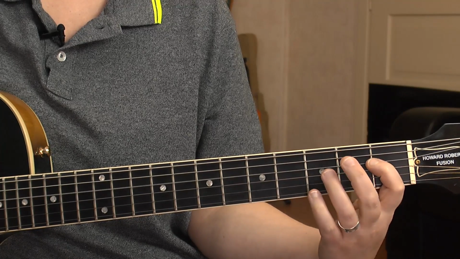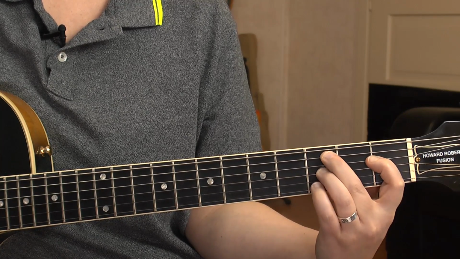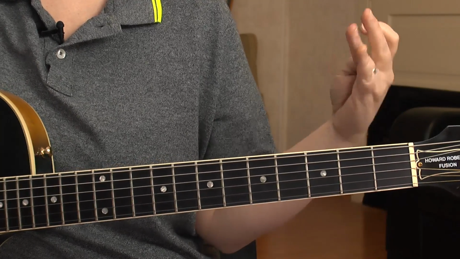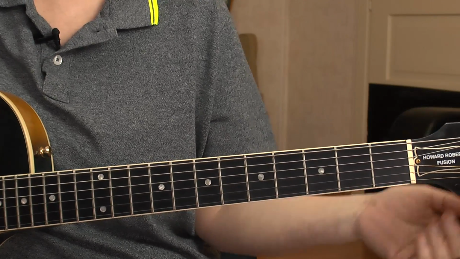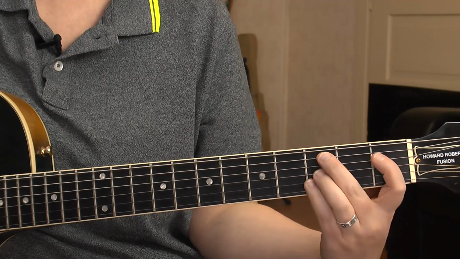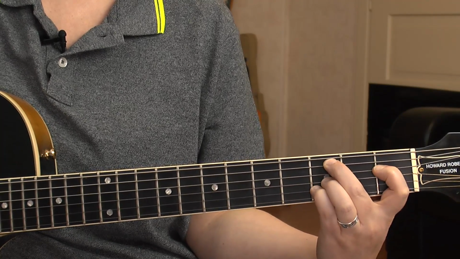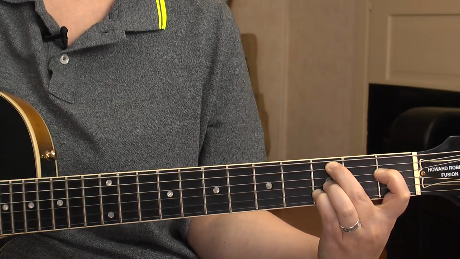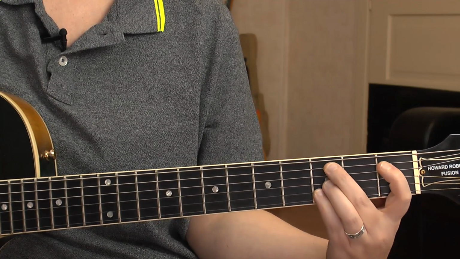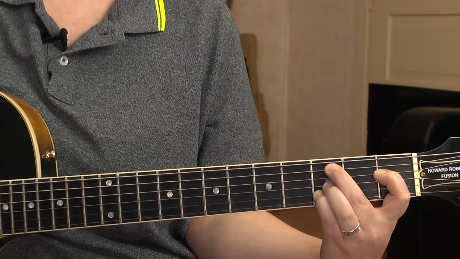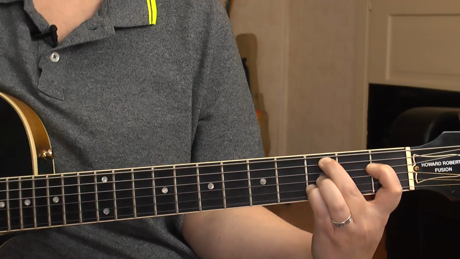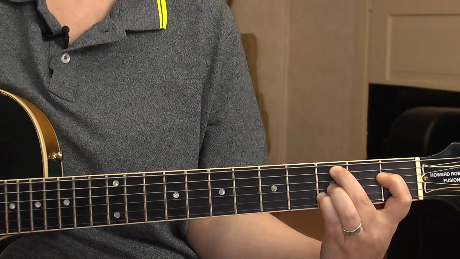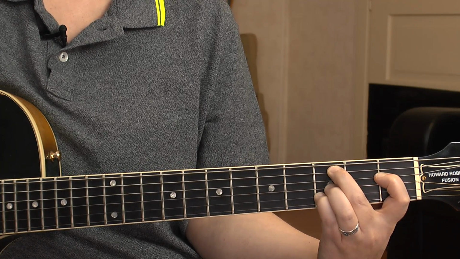So middle, index, ring, and now we add the 9th again. We know we have the 9th and the 11th. Don't play the 6th, and we don't have a good 6th here anyway. So this is a C minor 9 chord. Sounds really awesome, doesn't it? Now that's about the only tension chord we have here, for comping at least.